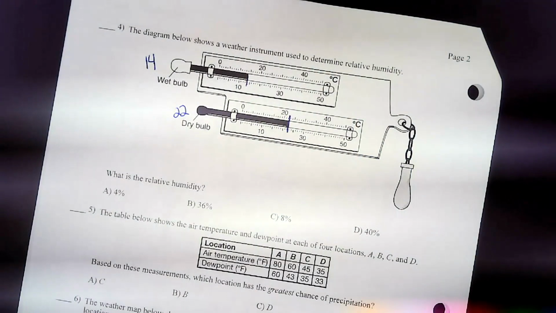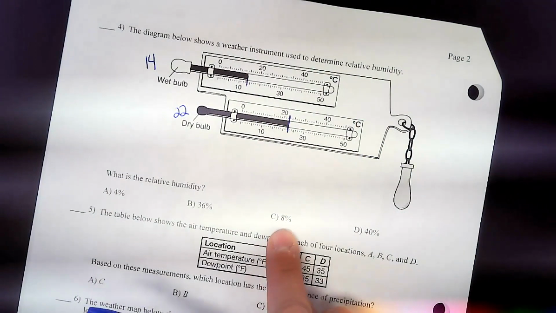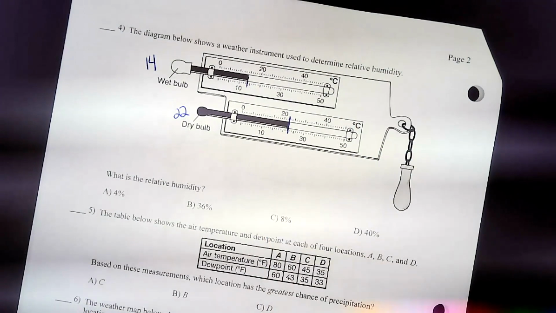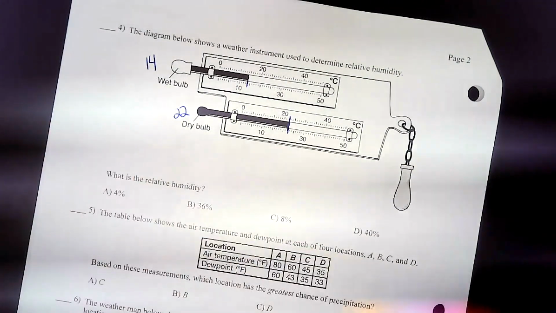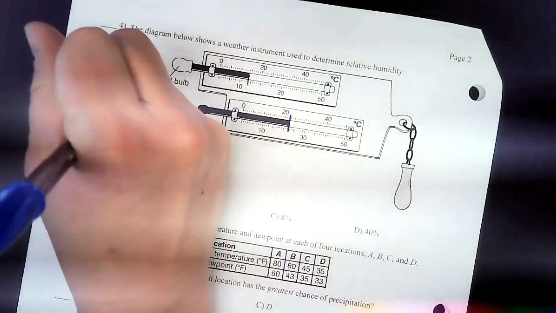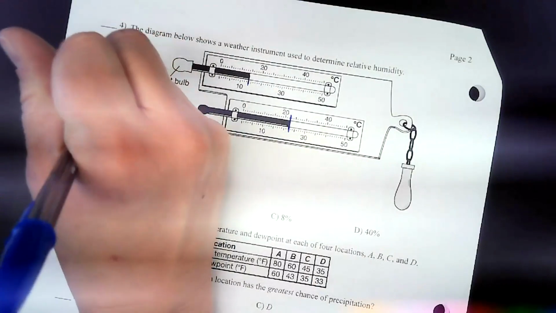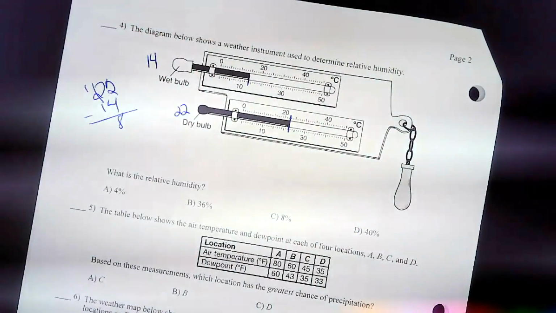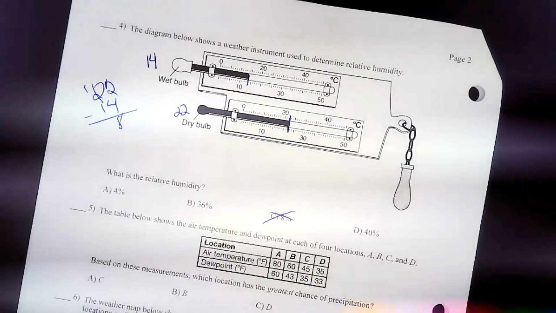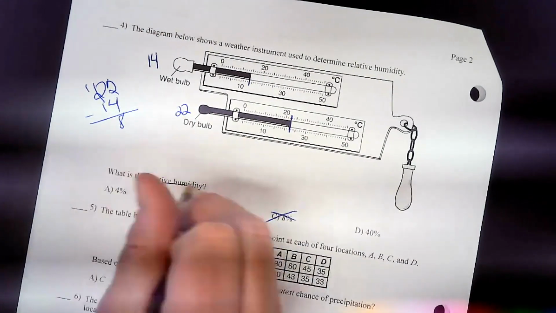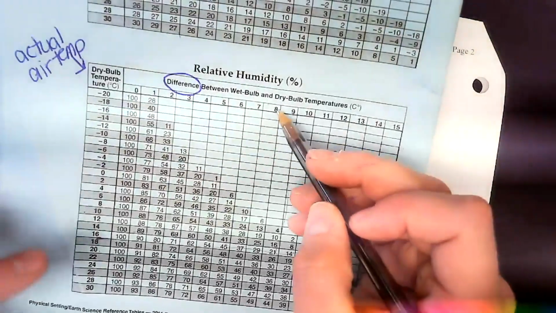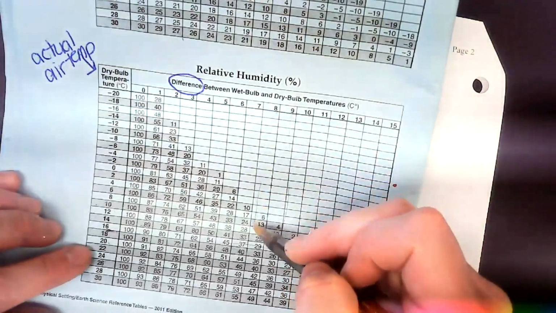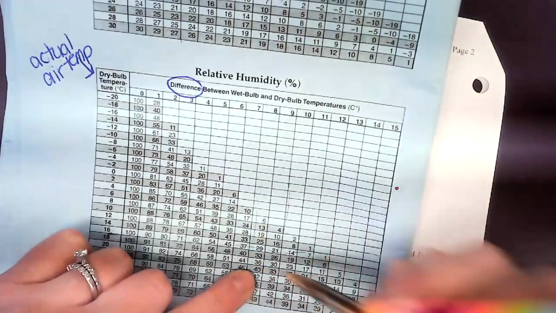If you picked 8, again, what is 8? That's the difference. 22, no, it's not. Never mind. 22 minus 14, oh, it is. Okay, 8. So that's the difference. So don't pick 8 because that's just subtracting. So if we want the relative humidity, and I have 8 and 22, boom. That's 40.